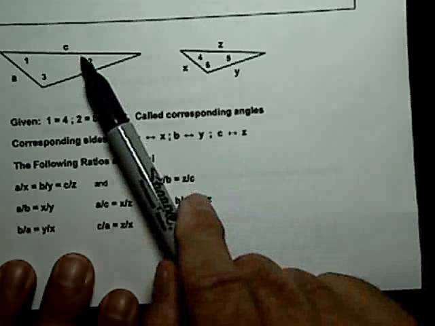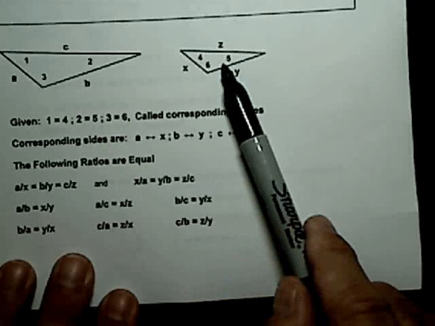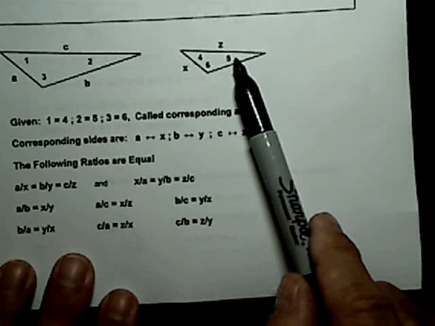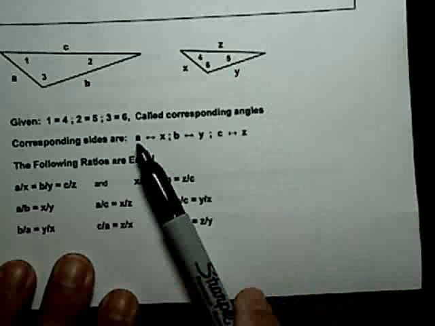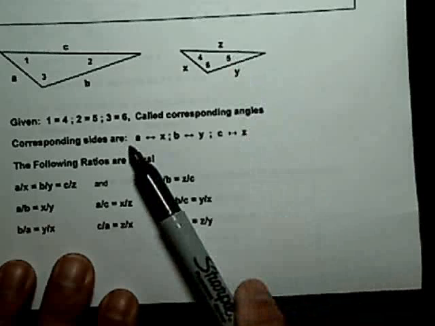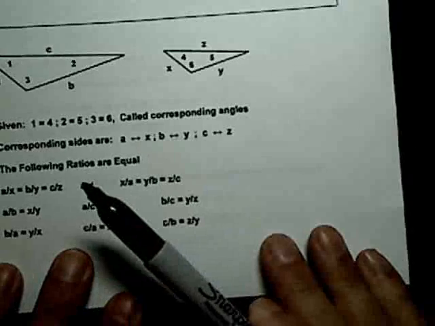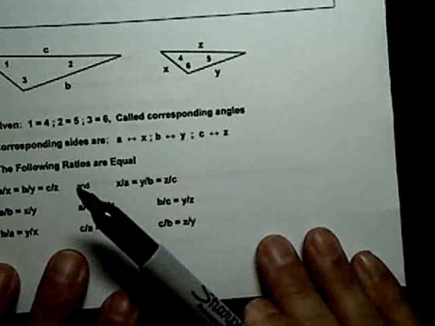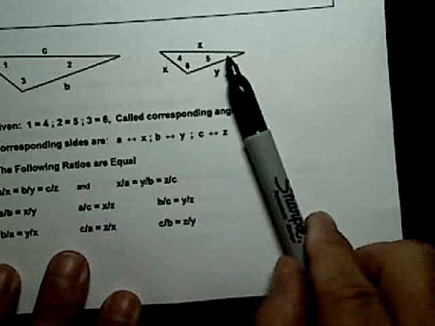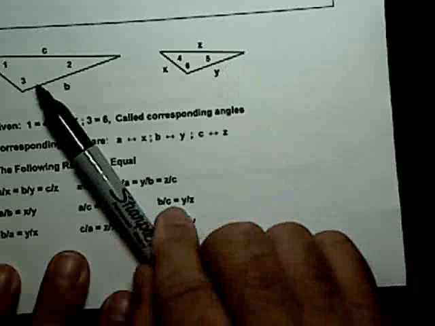Now, angle 2 is equal to angle 5. So what would be the corresponding sides for these two angles? Well, opposite 2 is A, opposite 5 is X, so A and X are corresponding. And of course, what's that leave? C and Z are corresponding. Well, why? Because 3 and 6 are equal.